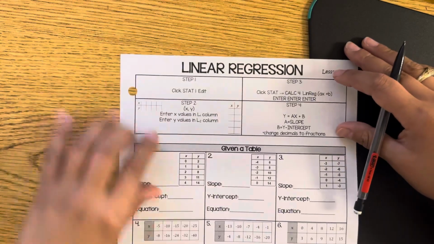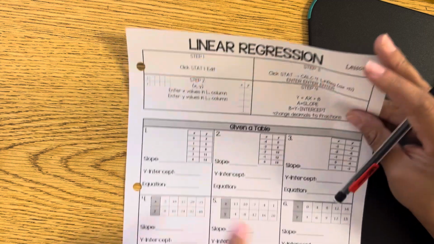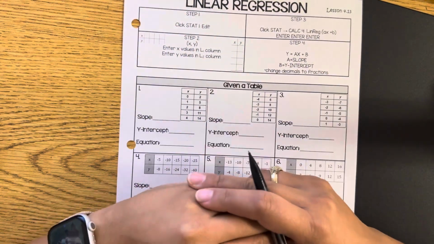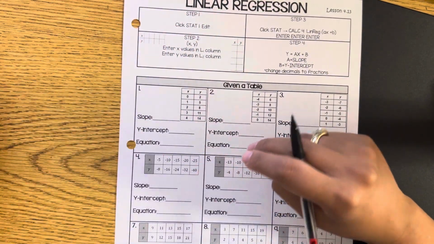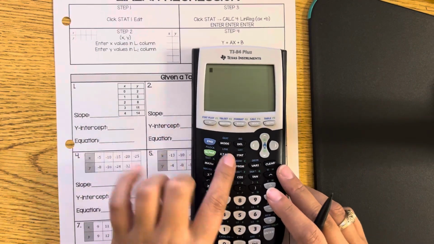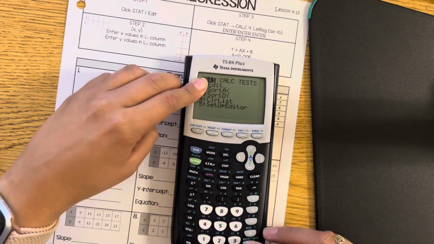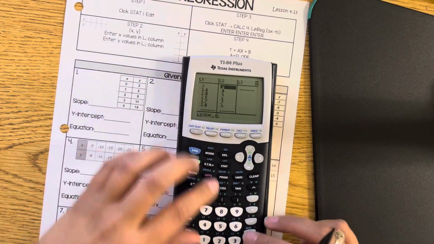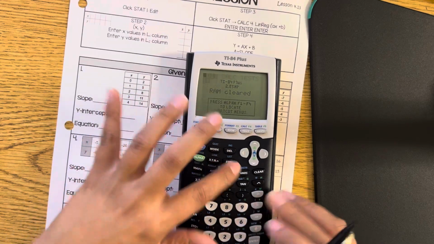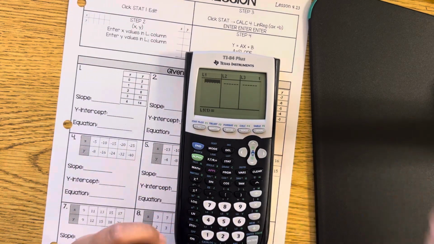Well, what if they give me a table? So with this, we're going to go back to something that we used in chapter 1. And if y'all remember this, it's the stat button. So what you do is you're going to go to stat. Remember, it's right here next to the arrows underneath delete. And we're going to hit edit. Okay. Now let me reset my calculator. You're going to have to reset your calculator after every question like we did in chapter 1.